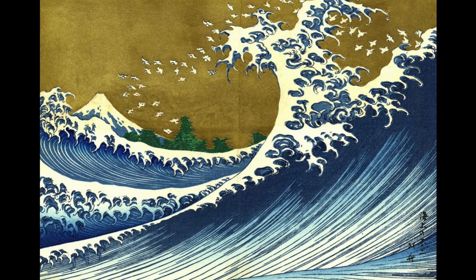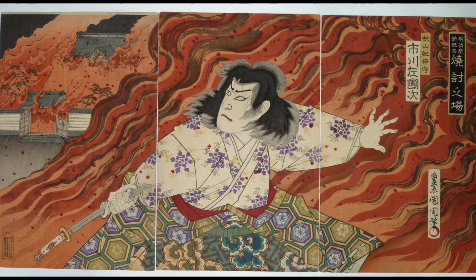I'd also recommend checking out ancient Japanese woodblock prints. They do some amazing things with colour and the depiction of water and fire. And also films like Ponyo by Hayao Miyazaki, or in fact any Japanese animation that has water in it, are well worth taking a look at.